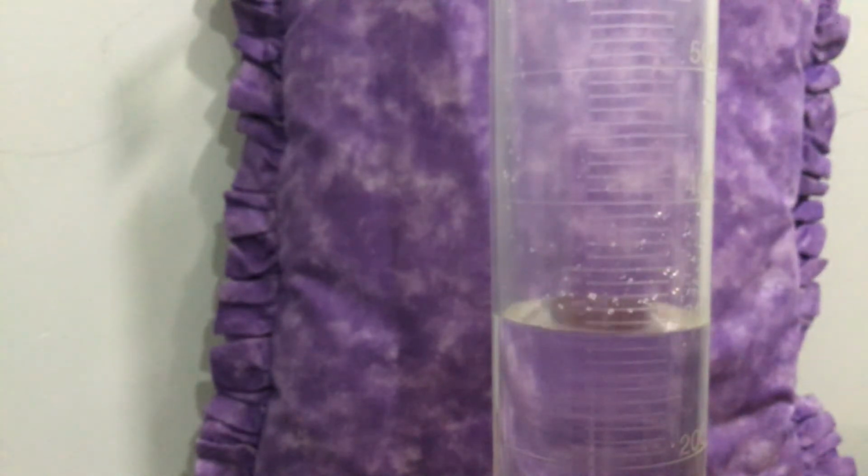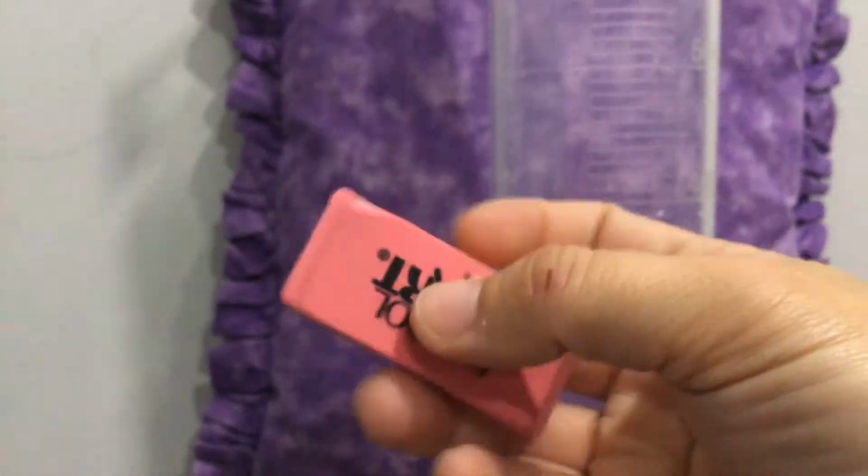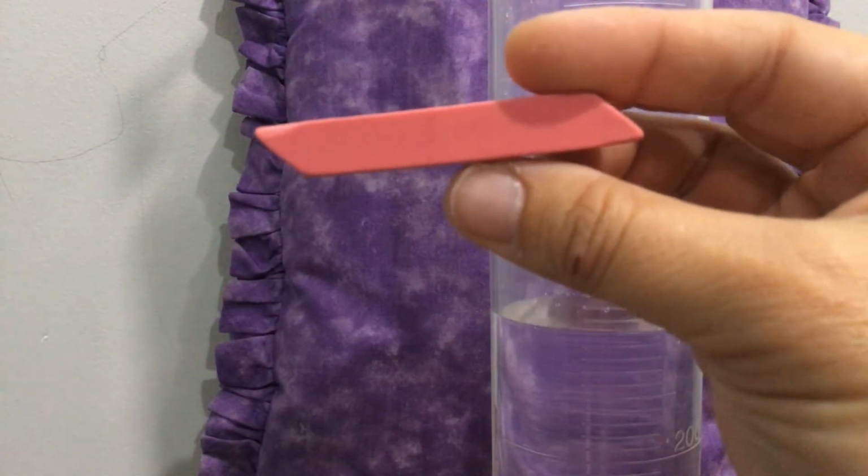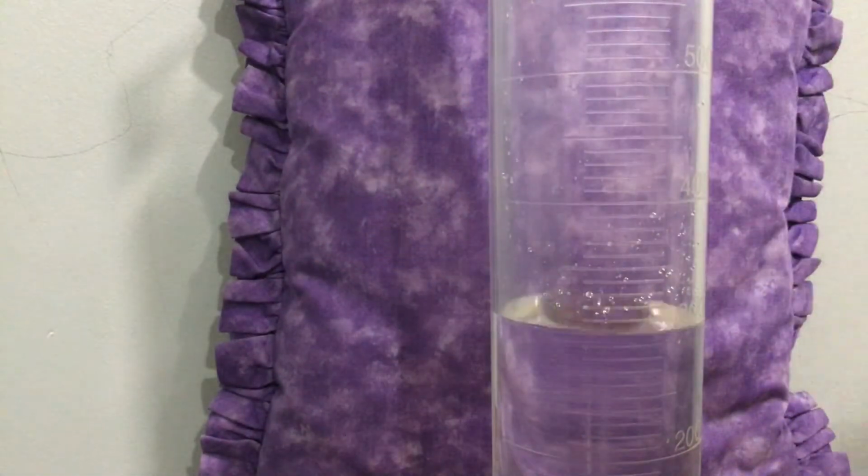And then the last object is just an eraser. Okay, it's one of our normal pink erasers, so go ahead and put what you think the volume of that will be. All right.